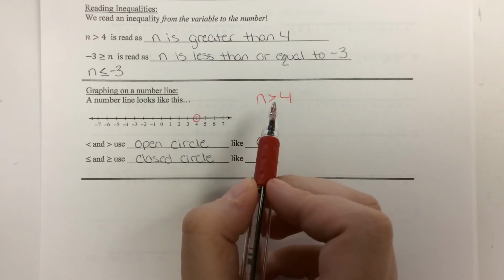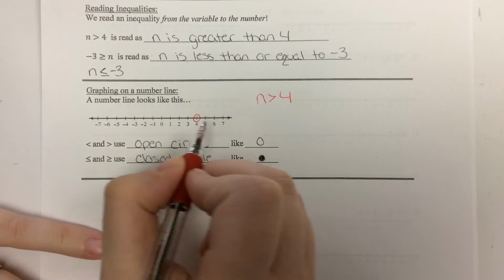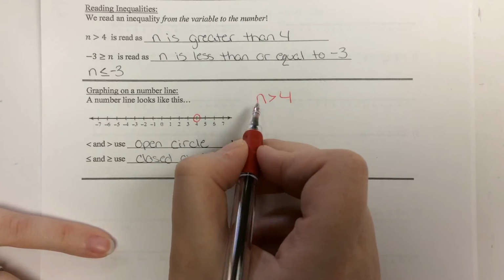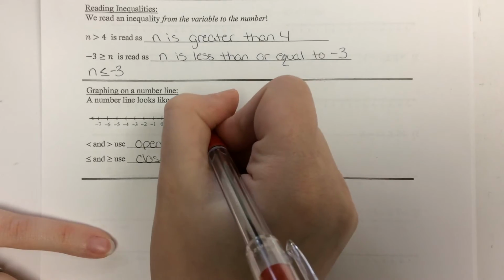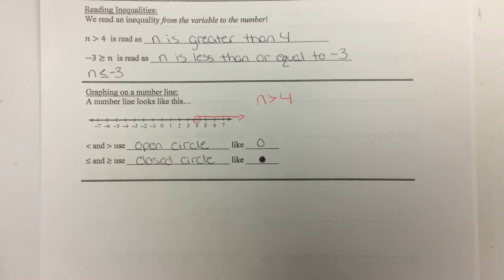And because n is greater than 4, I'm going to shade or kind of draw a line in the direction of all the numbers that are going to be greater than 4. Okay, because they're telling you n is greater than 4. So like that. Okay, I'll do the other one in purple.